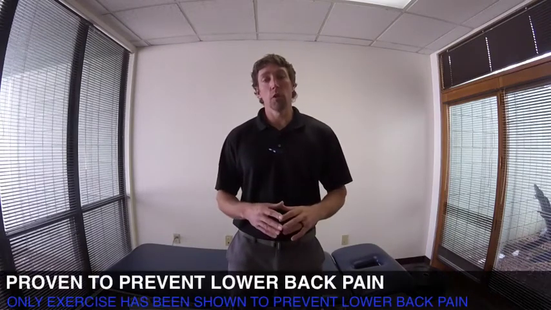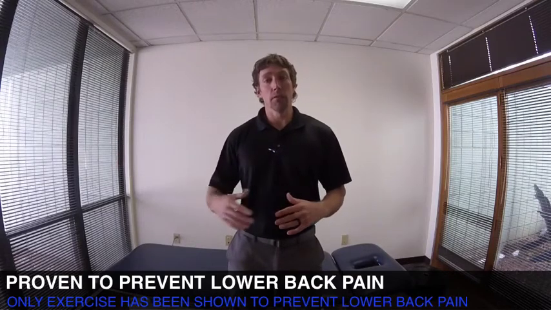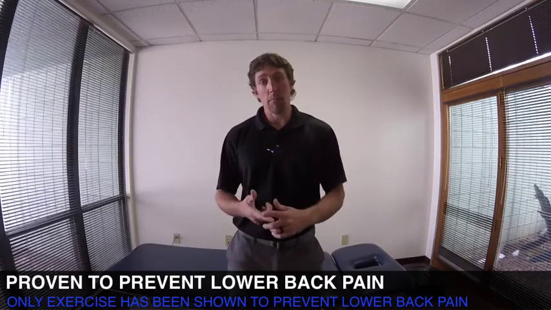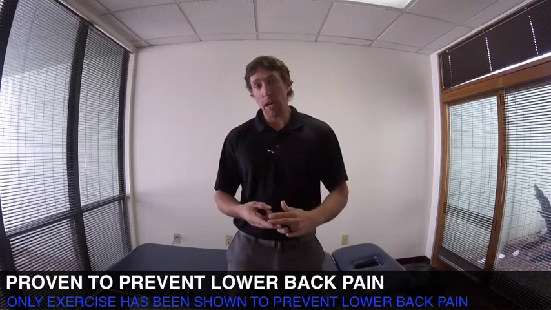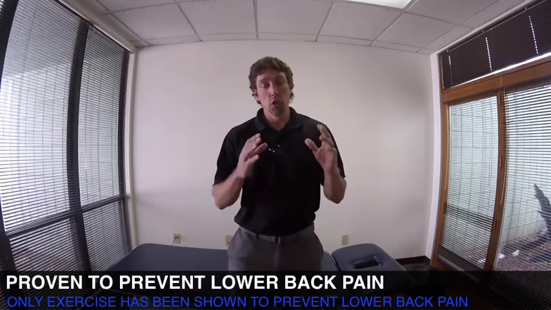Now, the reason exercise is so important with lower back pain is because it's the only approach that has been proven in the medical literature to reduce the likelihood of developing lower back pain in the future. So pain medications, anti-inflammatories, injections, even surgical procedures do not reduce the likelihood of having lower back pain in the future. Only exercise has been shown to prevent lower back pain. And this is huge. The old saying, an ounce of prevention is worth a pound of cure. If you can prevent future lower back pain episodes, you're doing something right. And only exercise has been shown to do this in the medical literature.